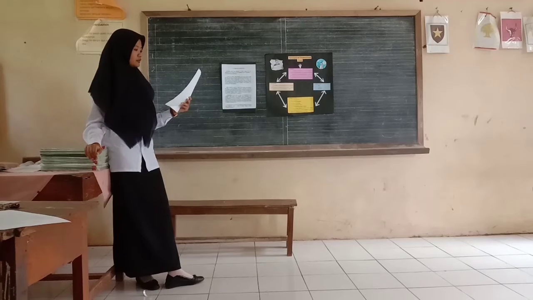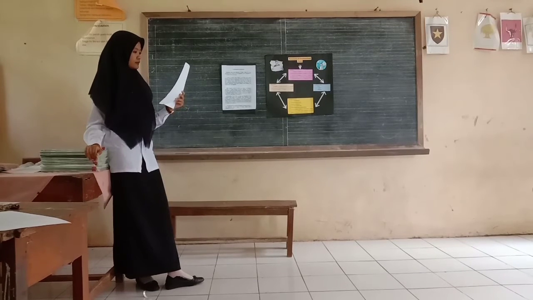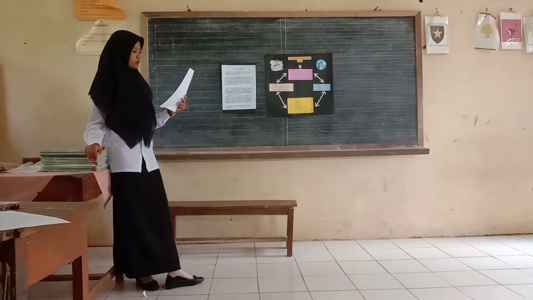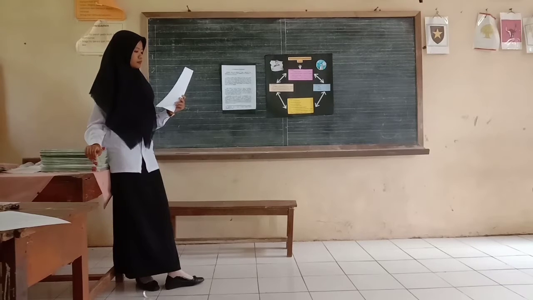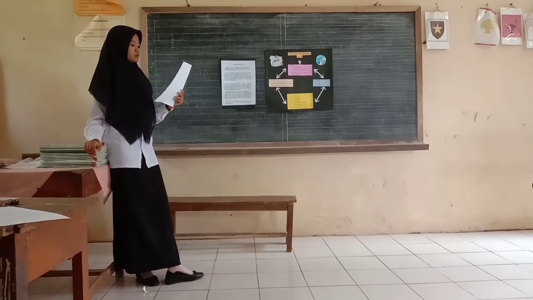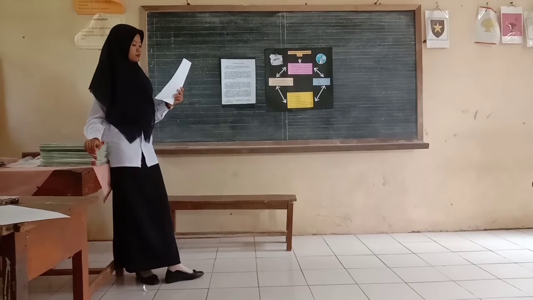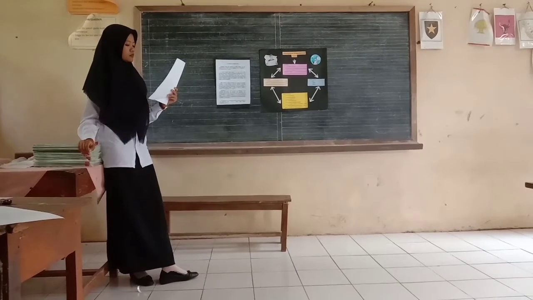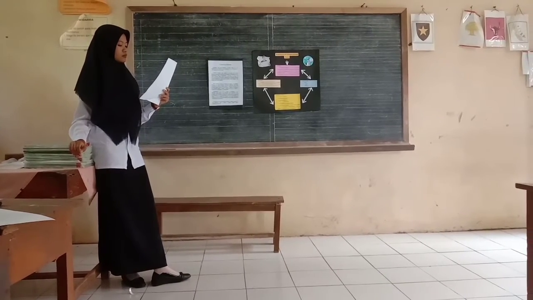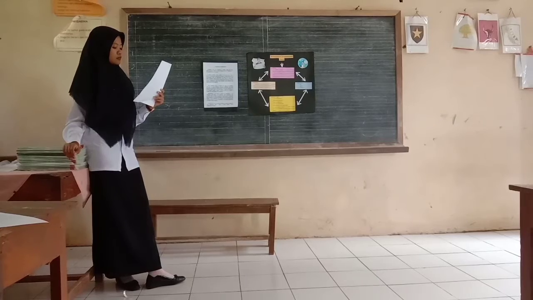What is the main idea in each paragraph? The main idea in the first paragraph is that cigarettes are dangerous. The main idea in the second paragraph is that cigarettes contain nicotine that is more dangerous for our health.